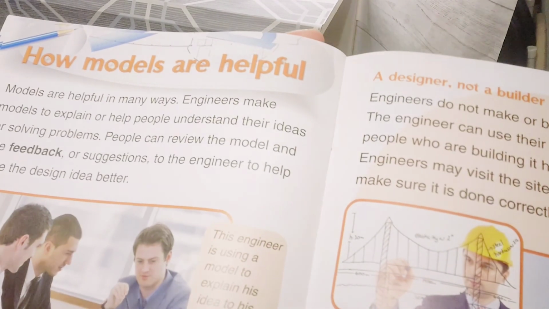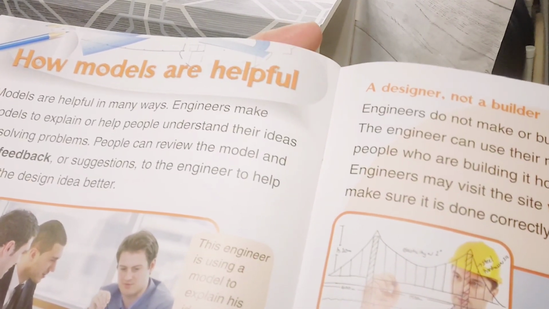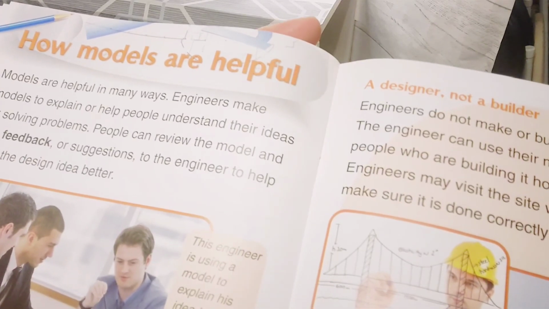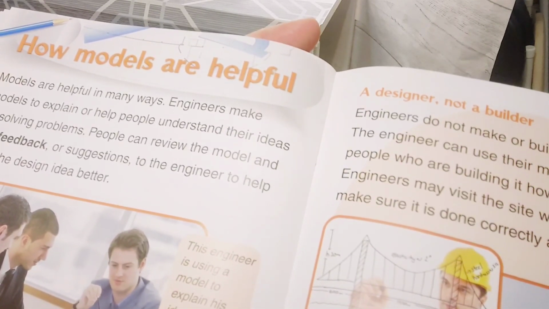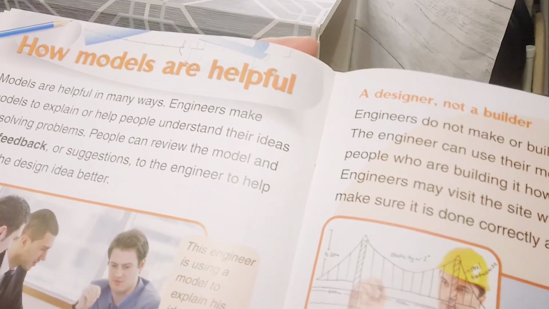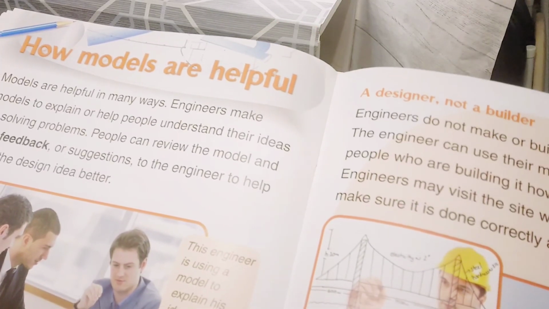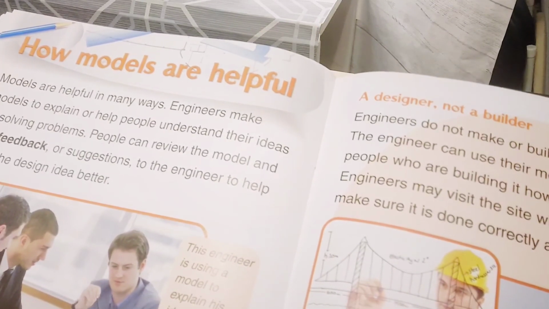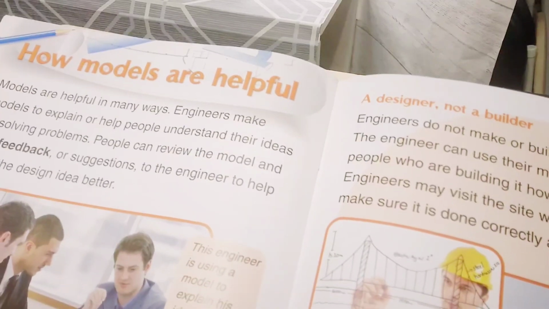How models are helpful. Models are helpful in many ways. Engineers make models to explain or help people understand their ideas for solving problems. People can review the model and give feedback or suggestions to the engineer to help make the design idea better.